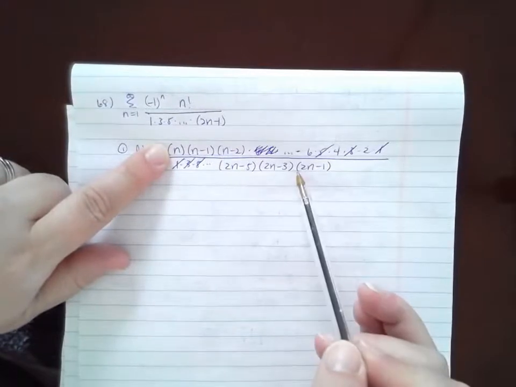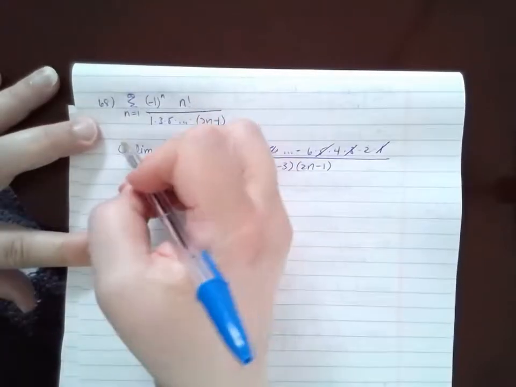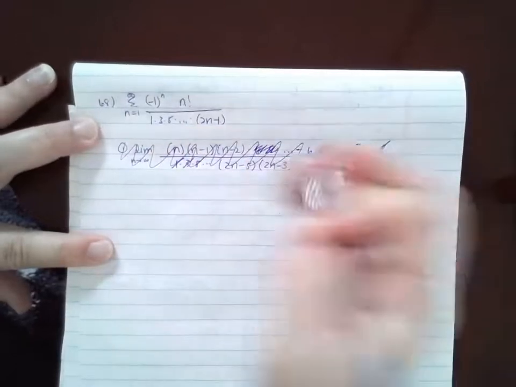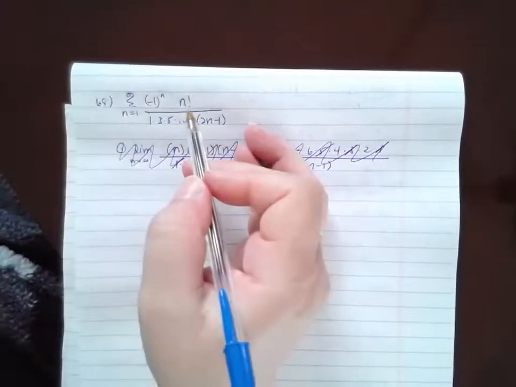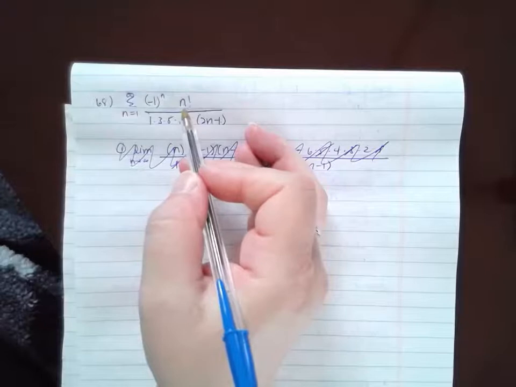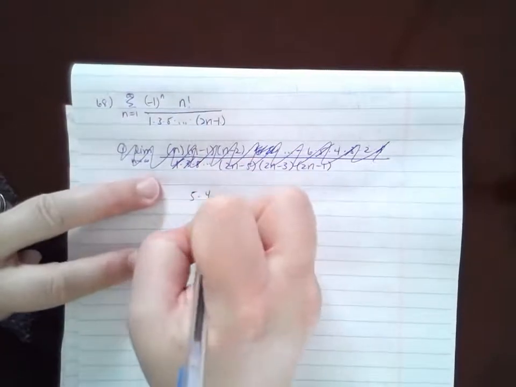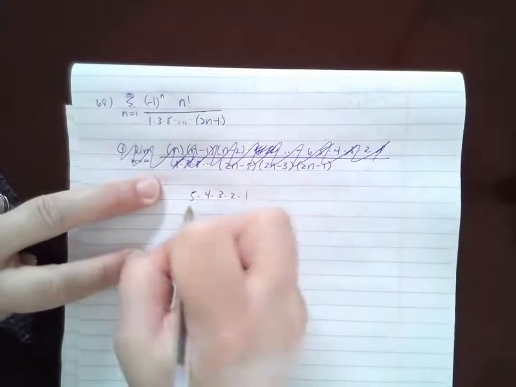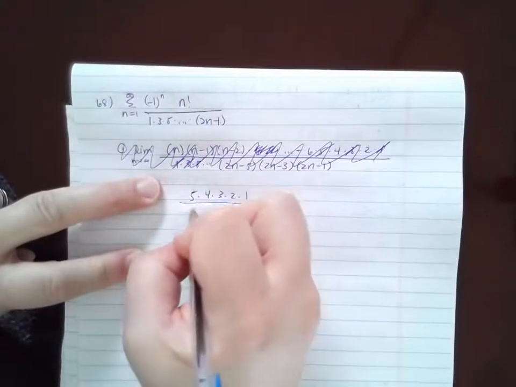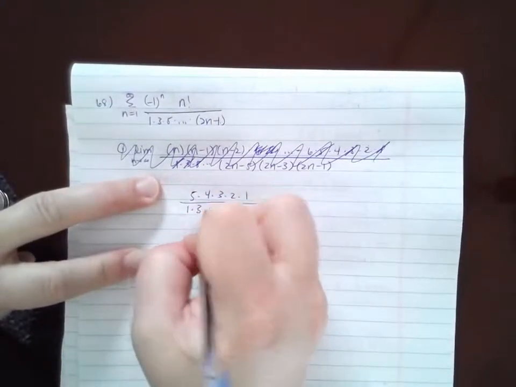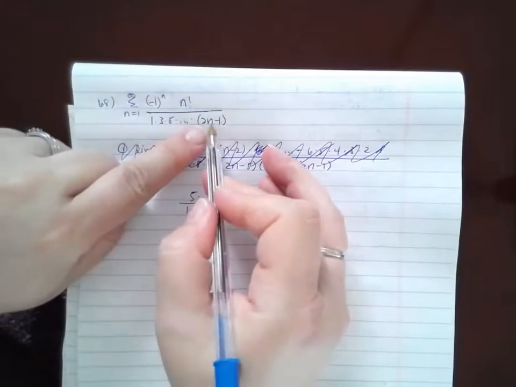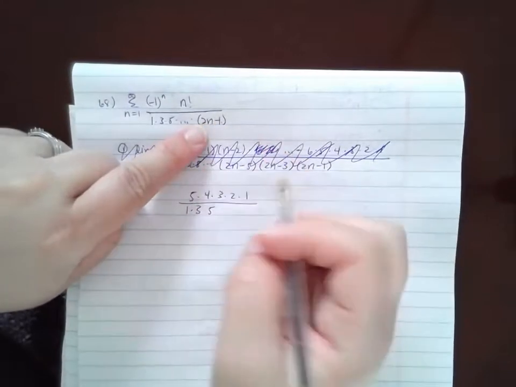Okay? Let me look at this in a different way. Let's pretend that we were looking at specifically n equals 5. What would the term n equals 5 look like? You would have 5, 4, 3, 2, 1 on top. And then you would have 1, 3, 5. And if I plugged in 5 here, I'd get 10 minus 1, which would be 9.